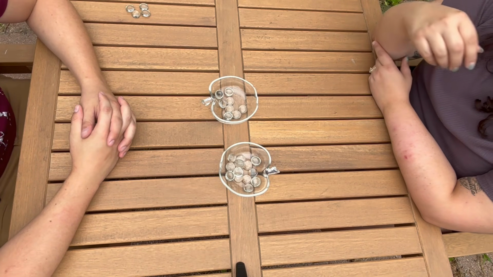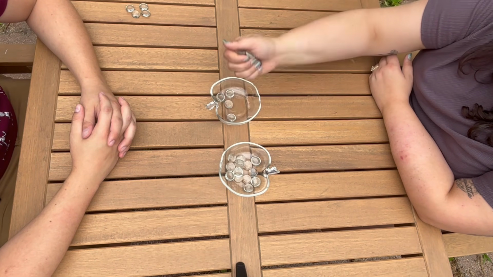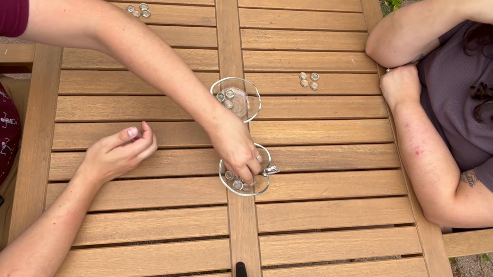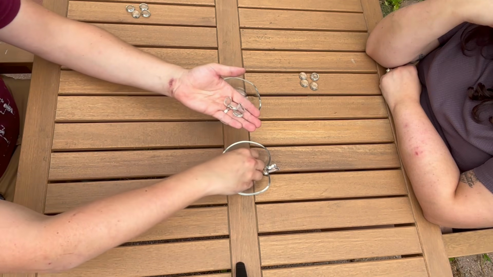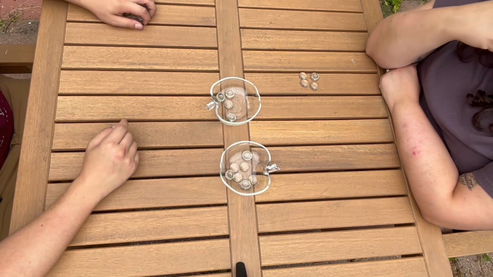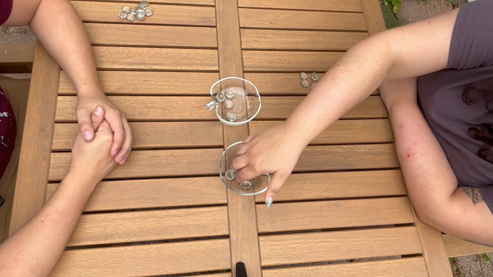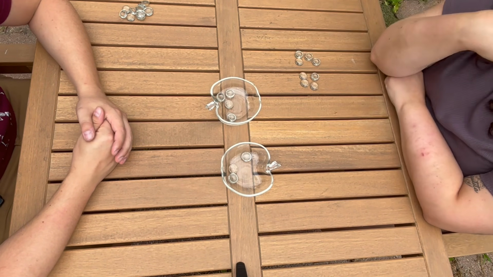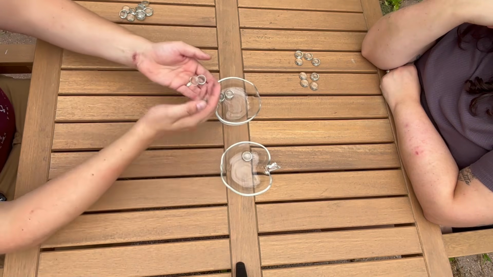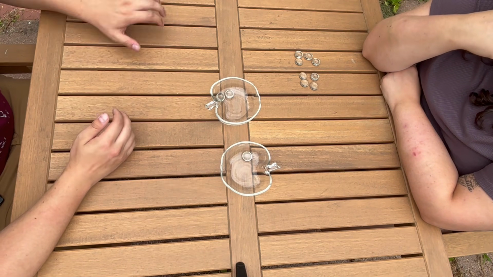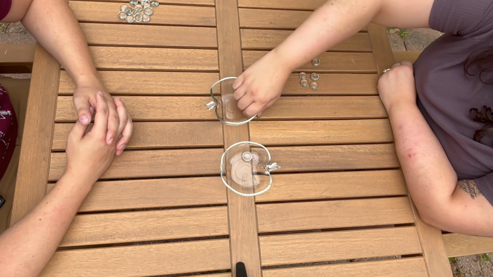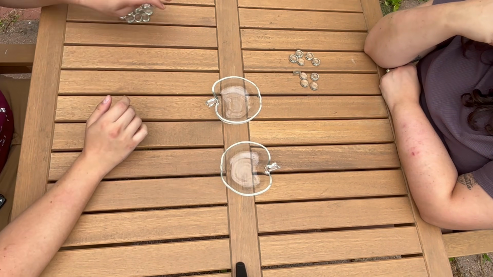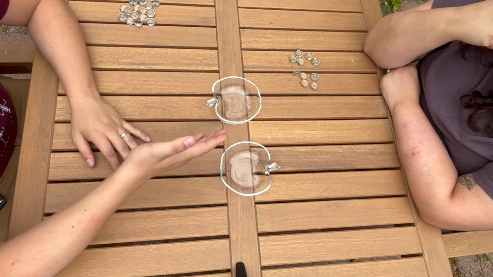Okay, I think I will take 4 from here. Okay. I'll take 6 from here. 1, 2, 3, 4, 5, 6. I think I will take another 4 from here. I'll take 2 from each. I'm gonna take these 2. And I'll take the last one. Oh, so you win. I do. Okay.